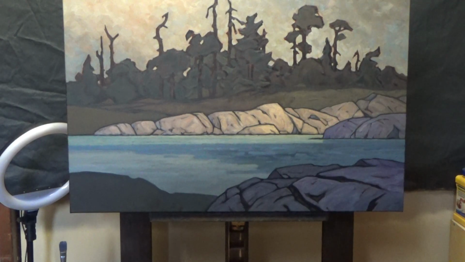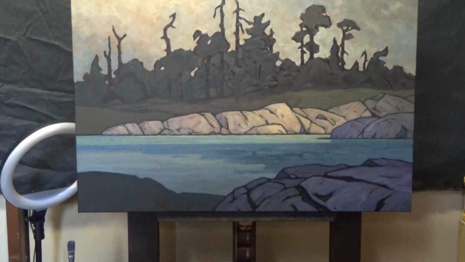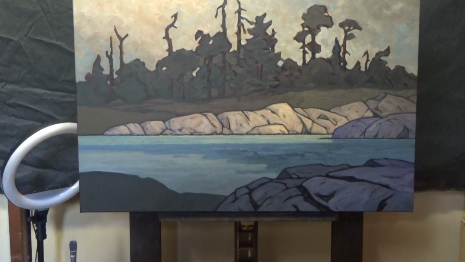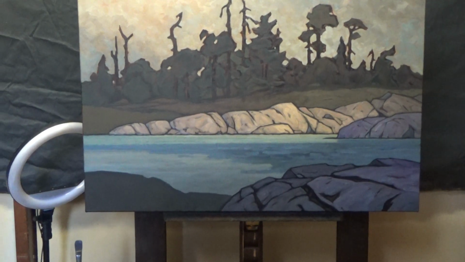So I still haven't groomed the water. I haven't finished the water, but it's very close, so I'm not too worried about it. Okay, I'm going to keep playing with those rocks.